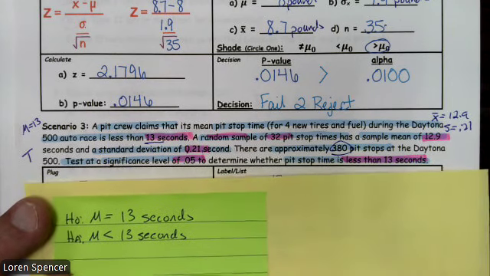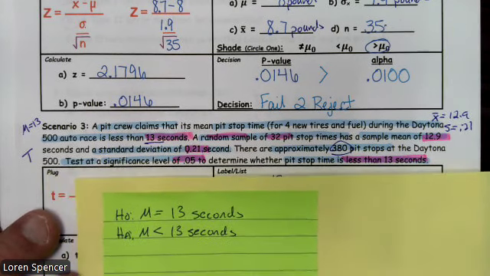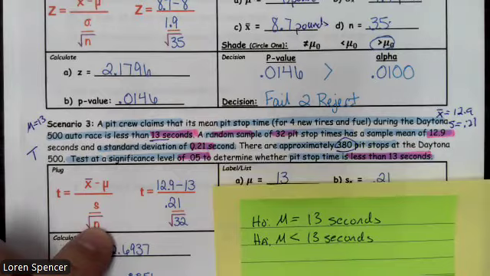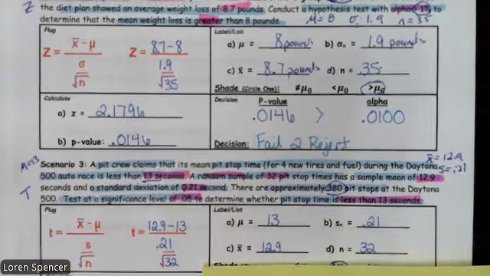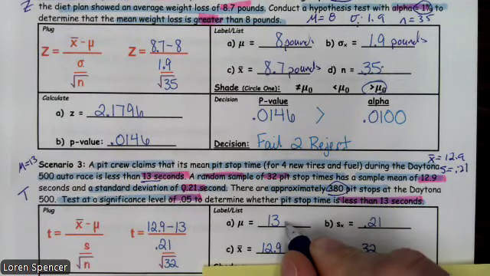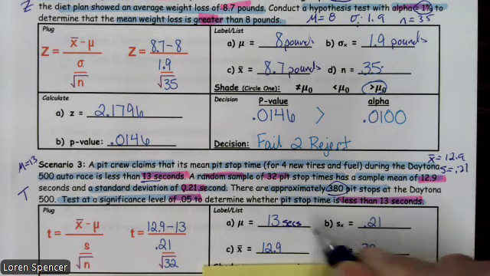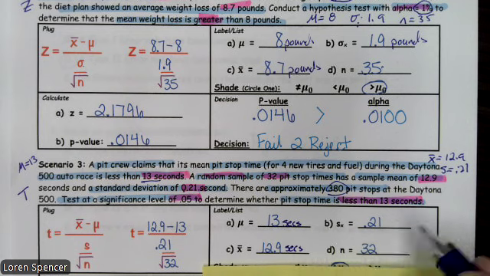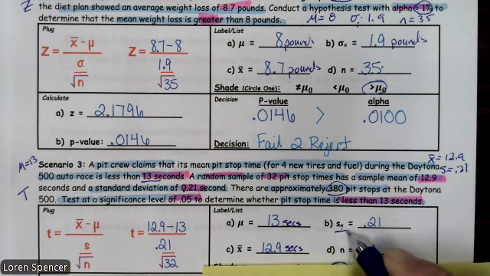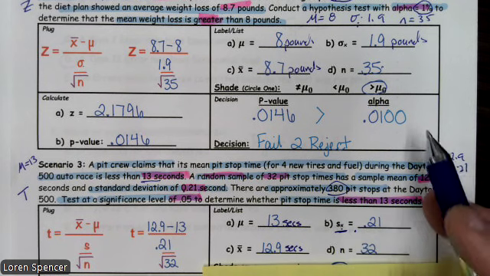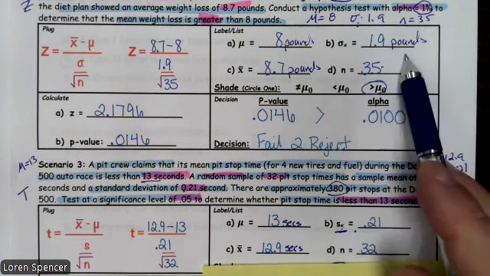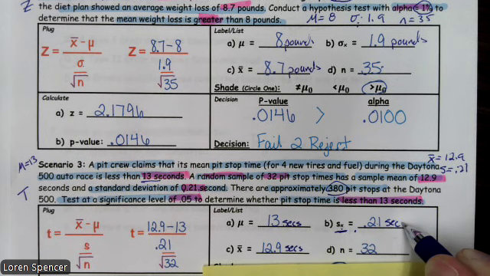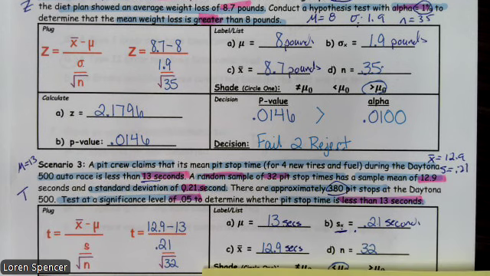All right, so we know it's a T, so our T formula is T equals X bar minus mu over S divided by the square root of N, and we've identified our population mean at 13 seconds. That's the claim. We got a sample mean of 12.9 seconds. The standard deviation of the sample, be careful, make sure it's the standard deviation of the sample, not the population. Up here was a population, so that made it a Z. Because of this, it makes it a T. And we have a sample size of 32.